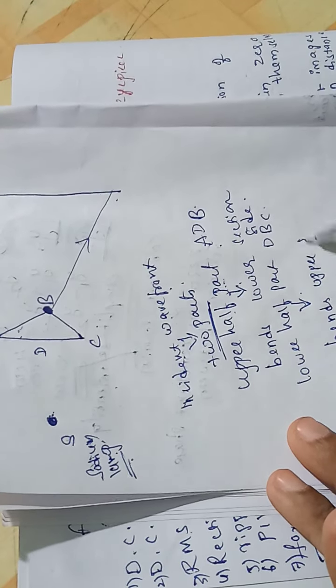So in this field of view, we find a sustained interference pattern. And these two virtual sources of S, we call coherent sources. In such a way, coherent sources are produced using Fresnel's biprism.